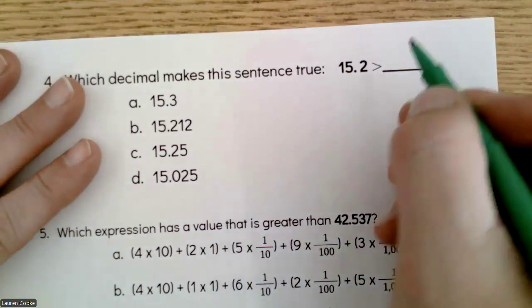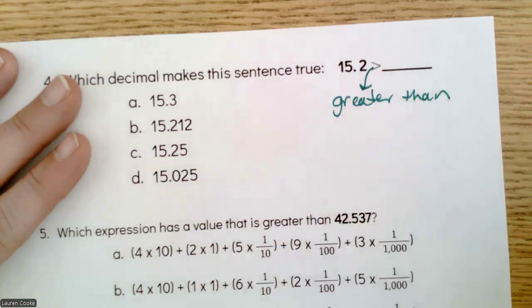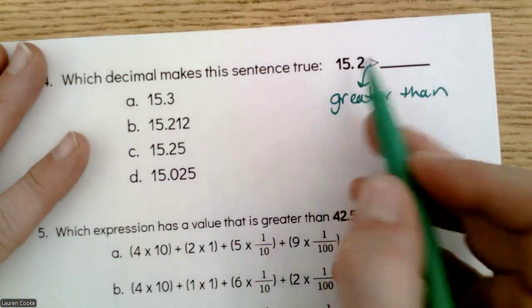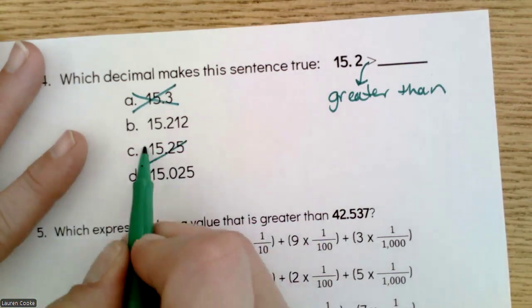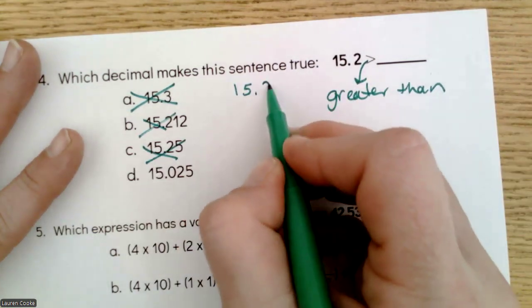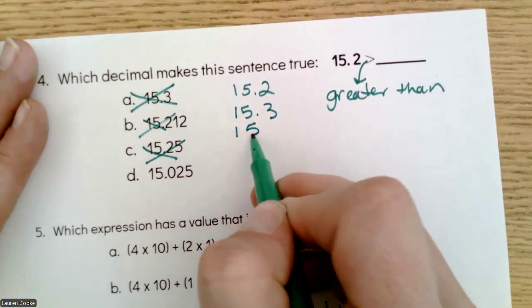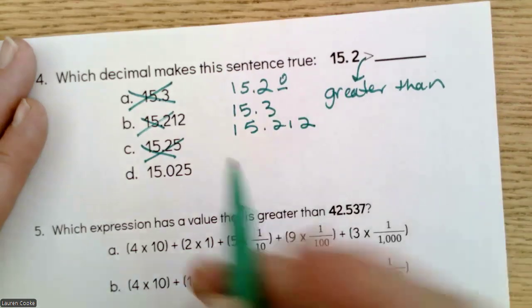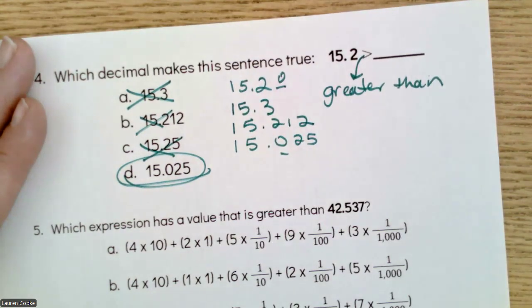See which decimal makes this true. First, I need to know what this says. So this says greater than 15 2/10. Okay, so what is 15 2/10 greater than? So that's too big. And that's too big. And so is that, because these are all more than 15 2/10. I think I said 5 before. Sorry about that. It's 15 3/10 is more. 15 and 212 thousandths is more because I have a 1 here. And so it has to be 15 and 25 thousandths because I have a 0 in the tenths place.